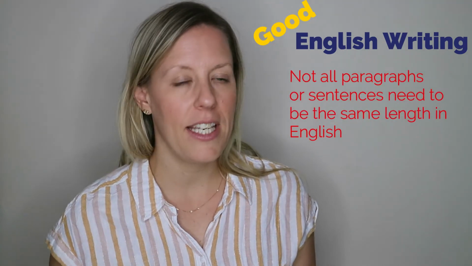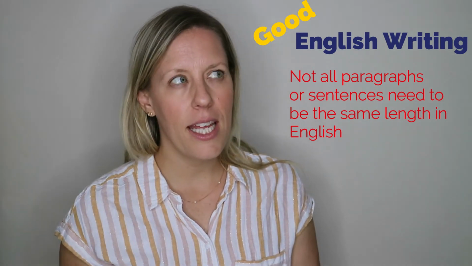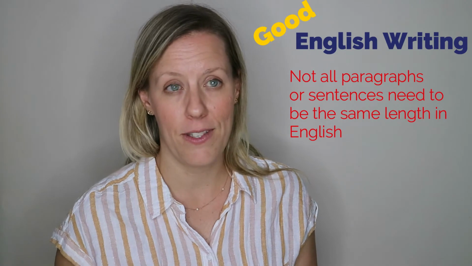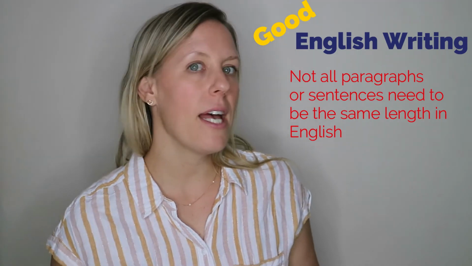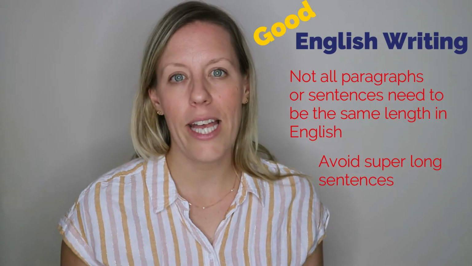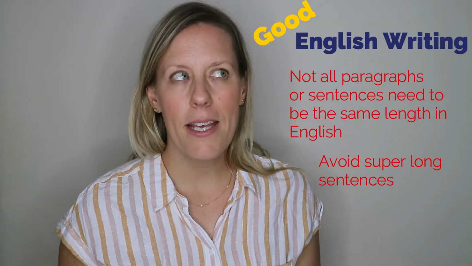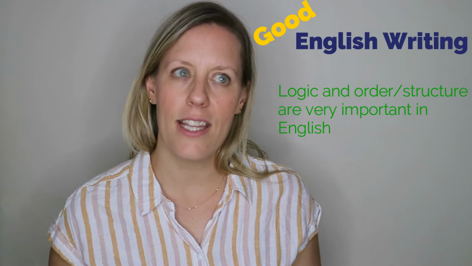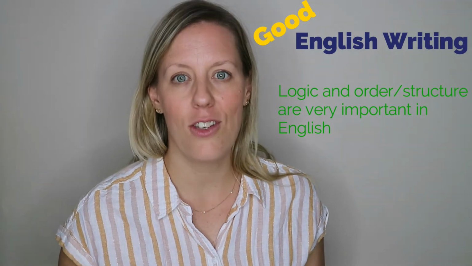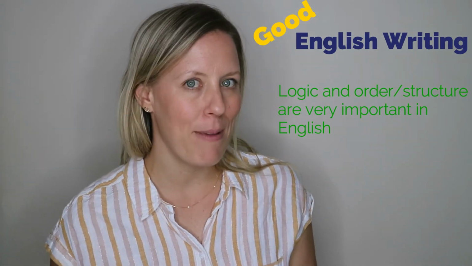Not all paragraphs need to be the same length, and neither do all sentences. If you're studying for IELTS or TOEFL or an exam, you might find that the paragraphs are generally the same length, but that's not always true in academic English or in any English paragraph. We do like to avoid really long sentences though, compared to many other countries. Something that is really important in English is the logic and the order. So one way that we can achieve this is using good, appropriate linking words. And I'm going to explain this a bit further later.